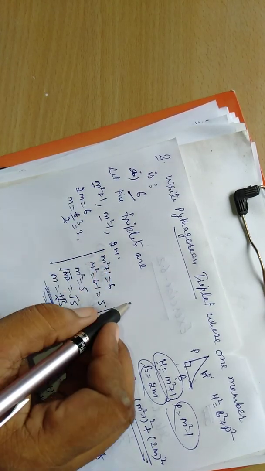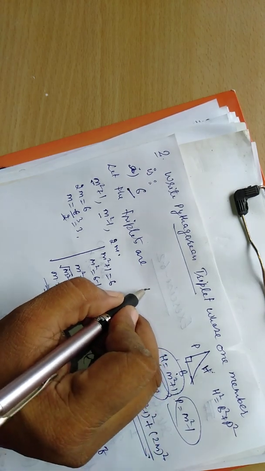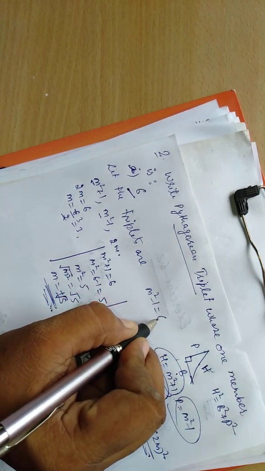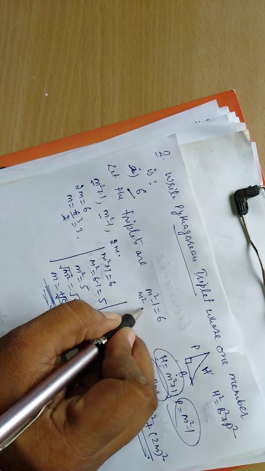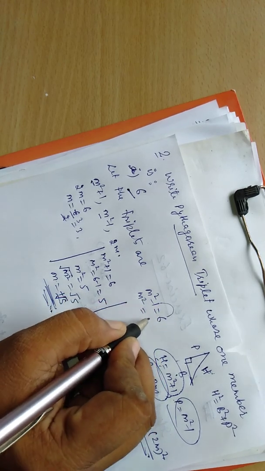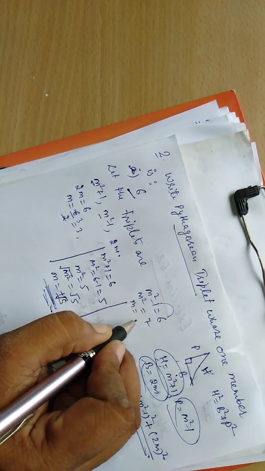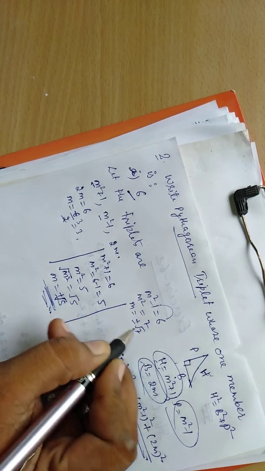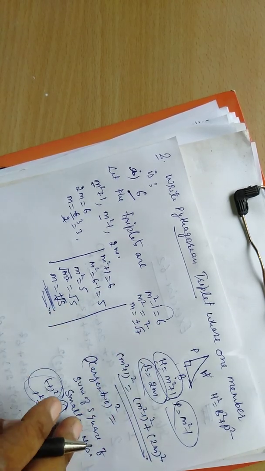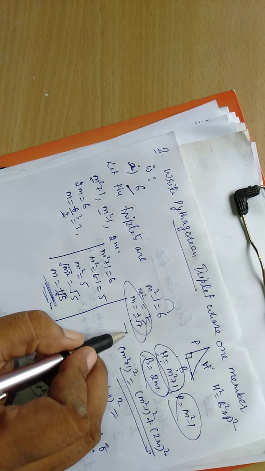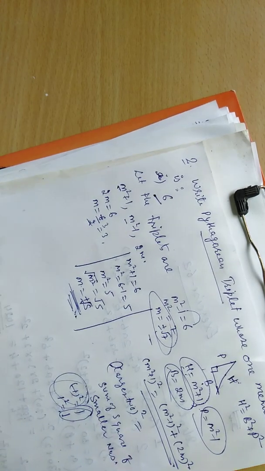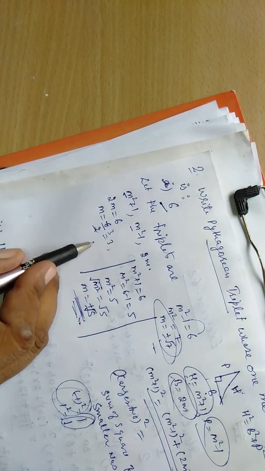So let us take m square minus 1 also. I am taking m square minus 1 equal to 6. So here m square equal to 6 plus 1 is 7, and m is equal to, taking square root on both sides, root 7. Same pattern will follow. So here you see this is root 7. So this is not a natural number. So you can leave this possibility.